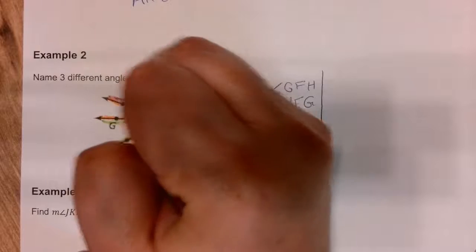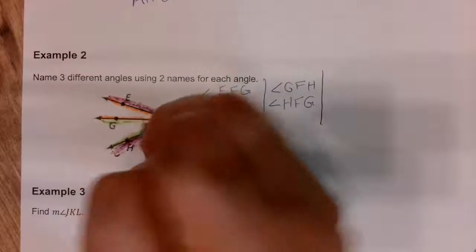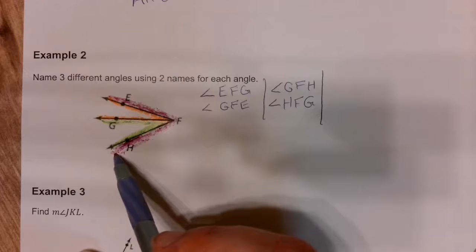The third angle, where is it? Well, the third angle is the big angle, the orange and the green together. Kind of the big purple angle here. So let's see here. If you were to draw this one, what would be the first letter?